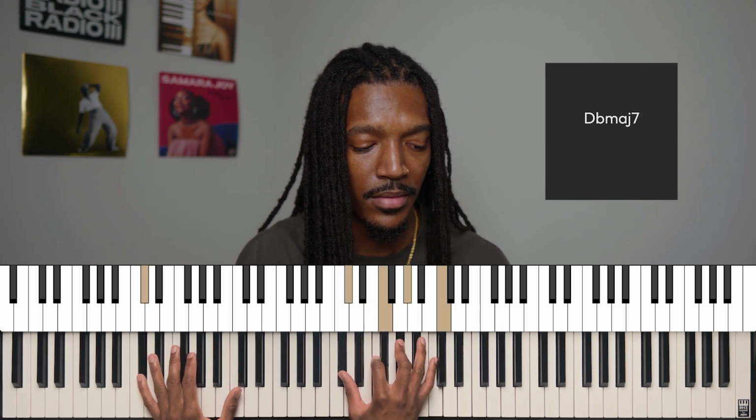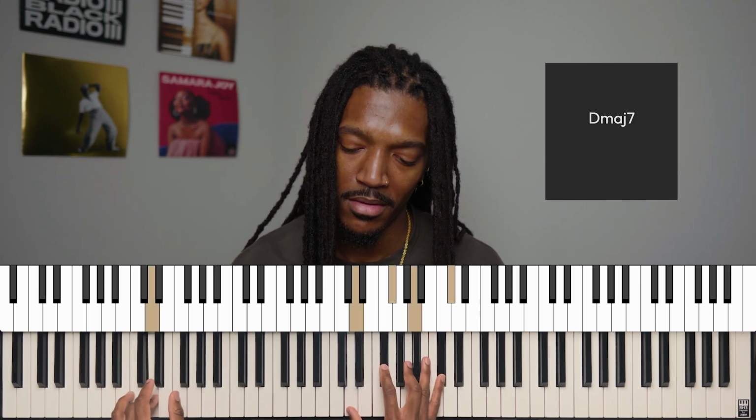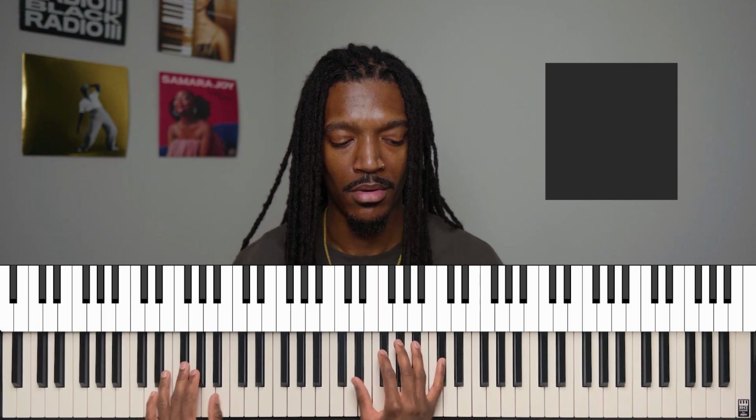And then when you get back to the note that you originally started on, you're gonna move the melody note up a half step. Now we're at D flat, and we're going to play a chord that consists of D flat and D flat. So you get the idea. Basically, you're going to keep the melody note the same, move the bass note up a half step until you get back to the original bass note that you were on. Then you're gonna move the melody note up a half step, and repeat that process.